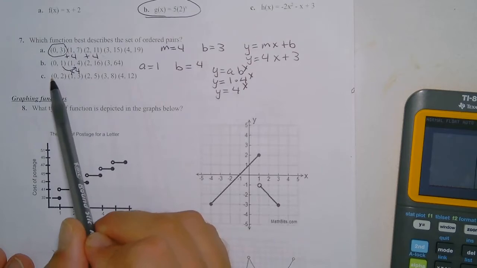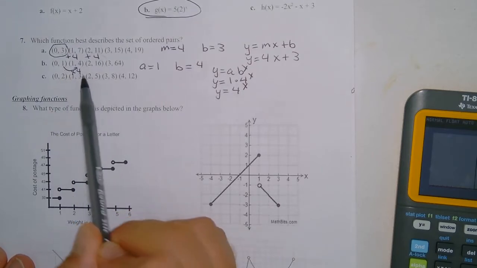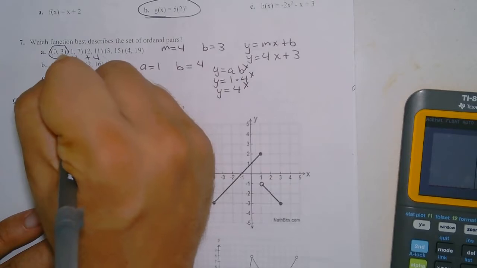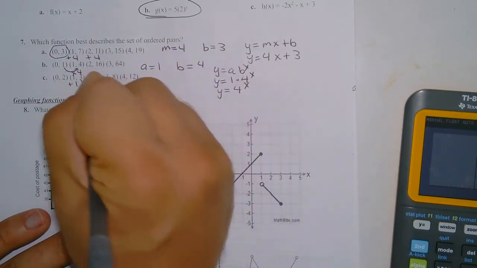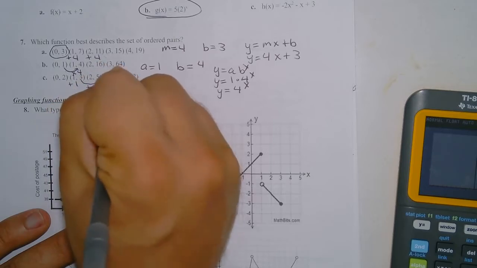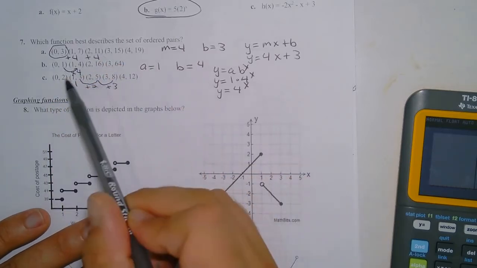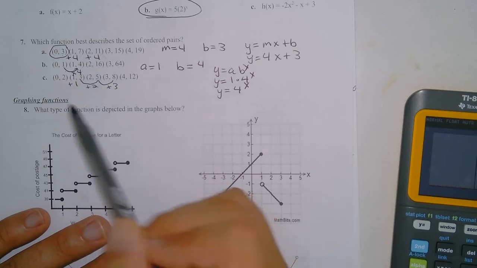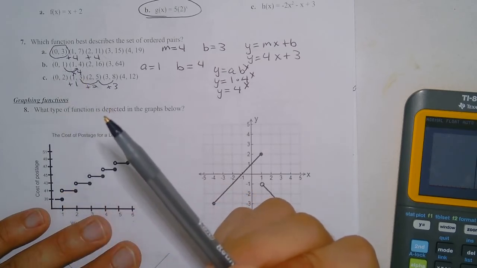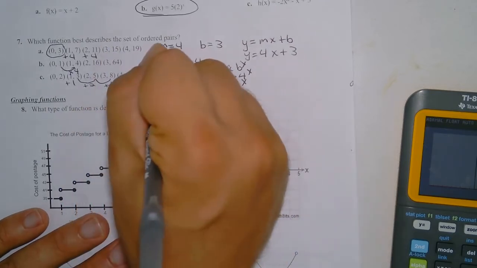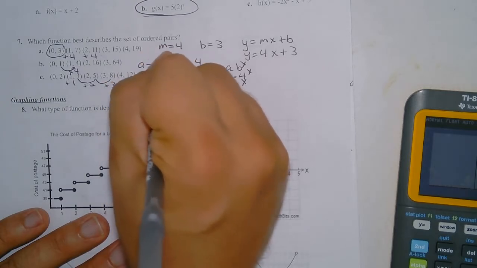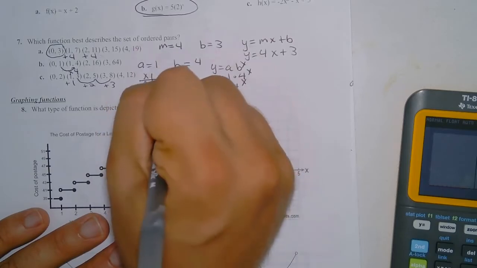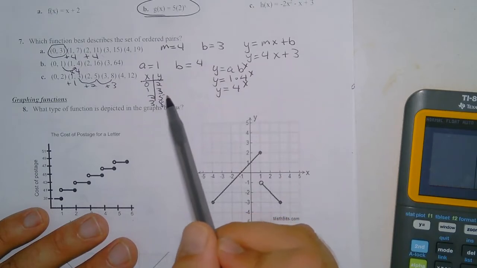Here, if I go from 0 to 1, 2, 3, then to 5, then 8, and then 12, I add 1, then I add 2, and then I add 3. Since I'm not multiplying to get to the next number, and I'm not subtracting, this is going to be a quadratic function. So what I can do now is look at what's happening. If I make a table here, we have 0, 2, 1, 3, 2, 5, 3, 8, and I try to figure out what's happening.